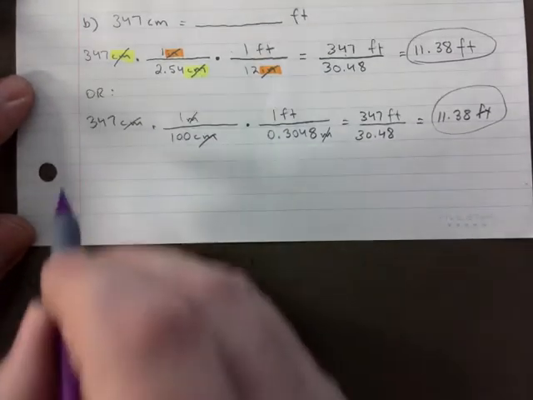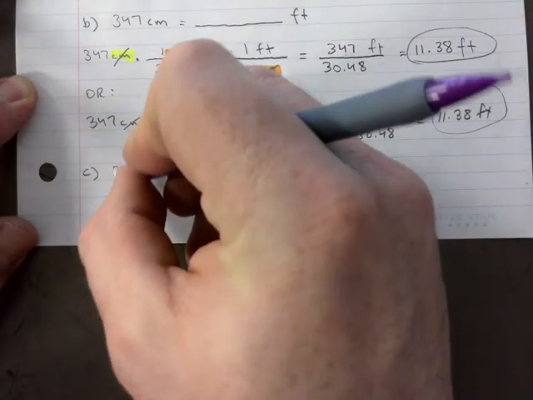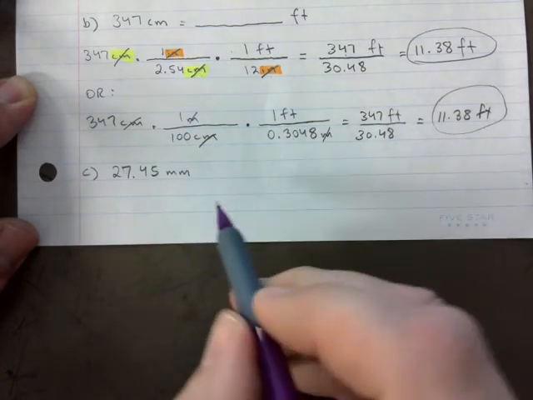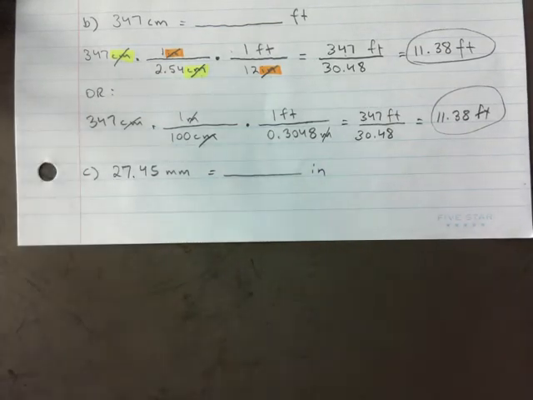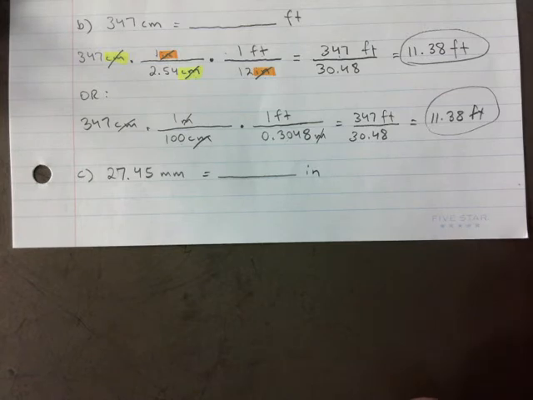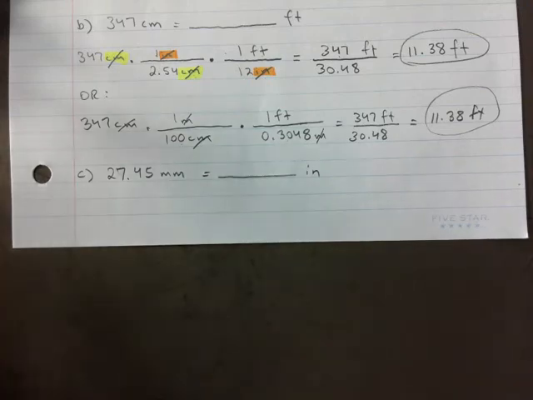You try one real quick here. Oops, sorry, that's supposed to be 27. Try that one. Write it down. I want to flip to the back side and give you some more. You got this? Back side?